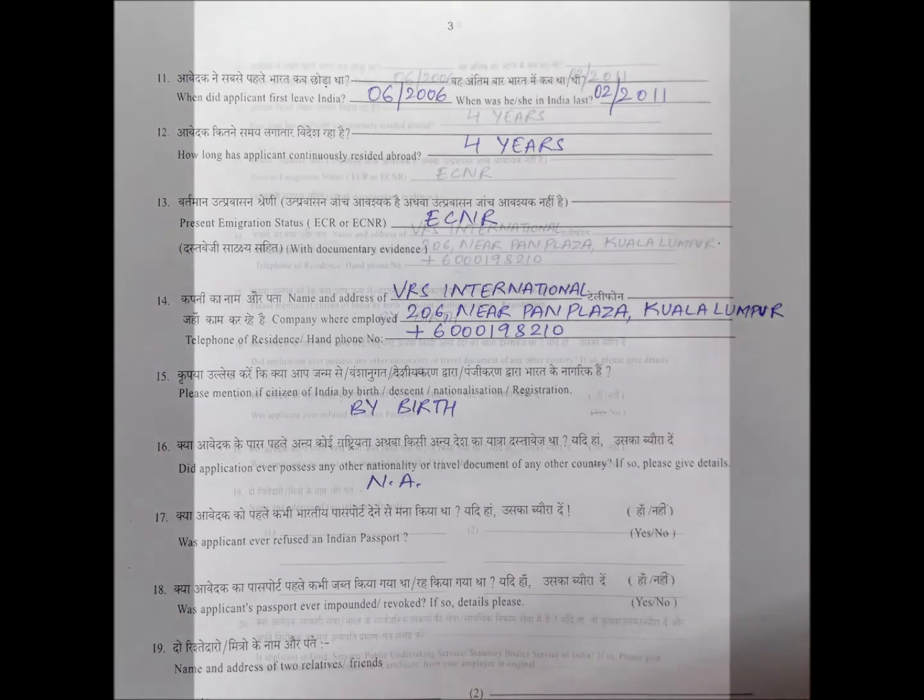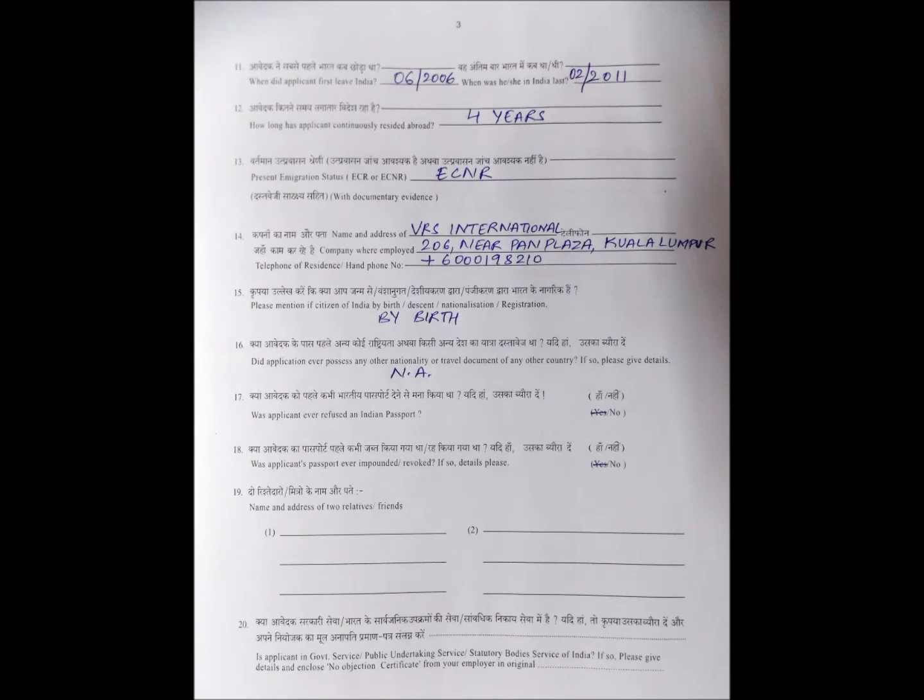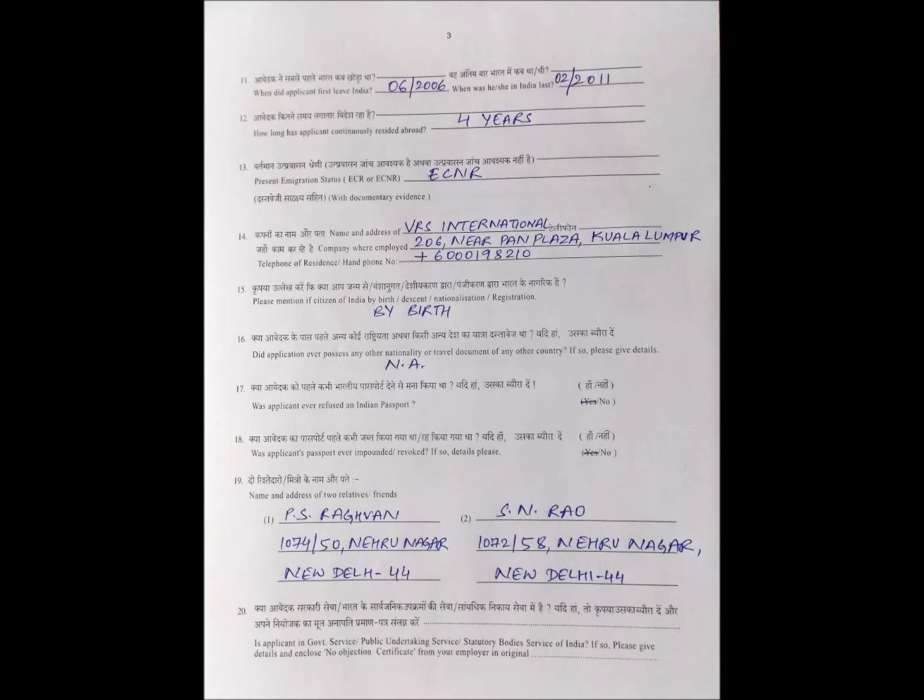Please tick yes or no if you have ever been refused the grant of an Indian passport. Point number 18. Please tick yes or no if you have ever been refused to revoke. In point number 19, you have to mention the name and address of two relatives, friends or neighbors. It is advisable to mention the names of those who can authenticate that you are genuine.